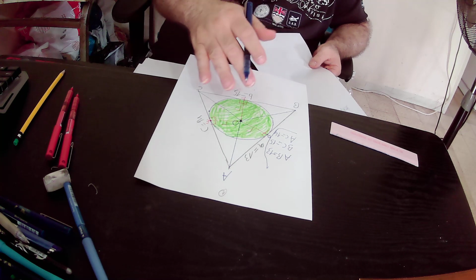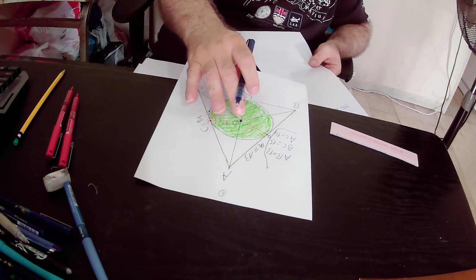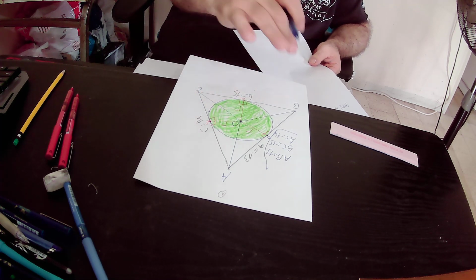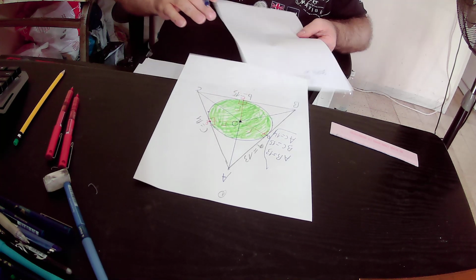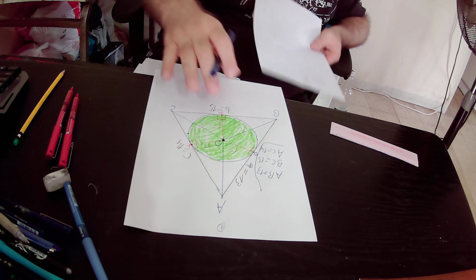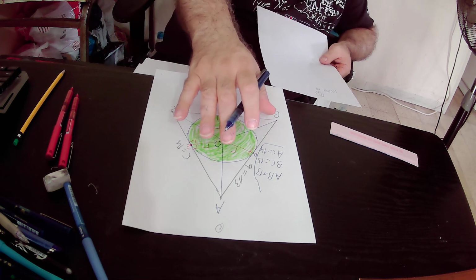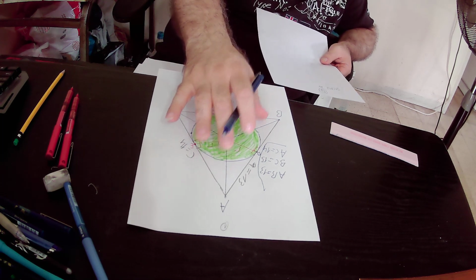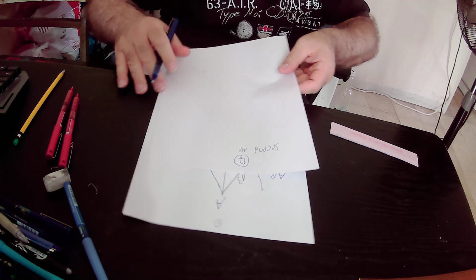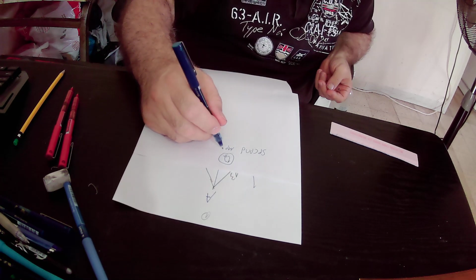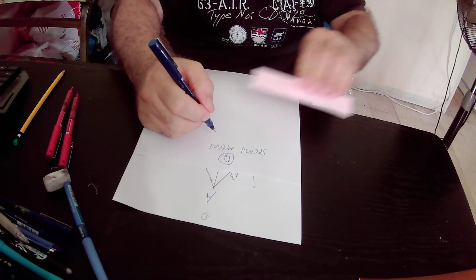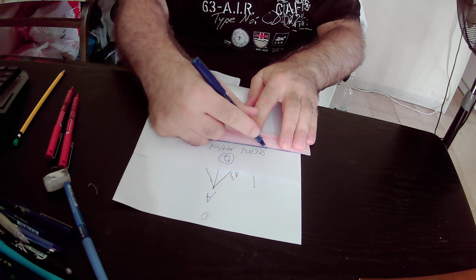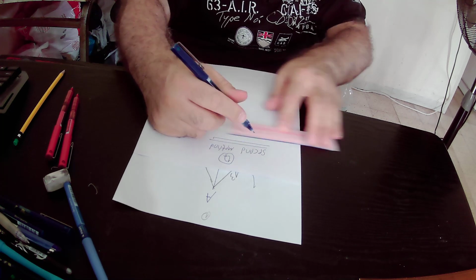Then we will square the radius and multiply it by pi in order to find out the area of the green circle. So that is the first method to find the radius of the green circle, and now I will present you the second method to find out the radius of the green circle.